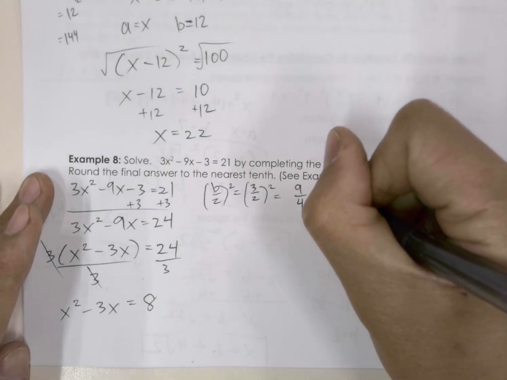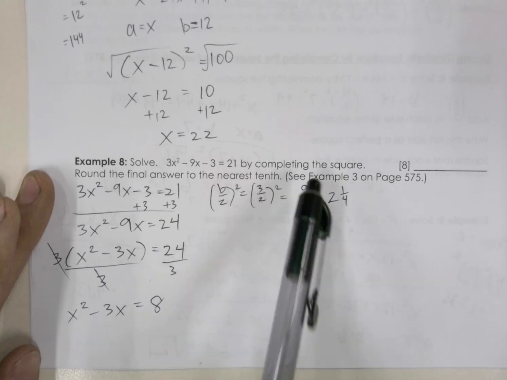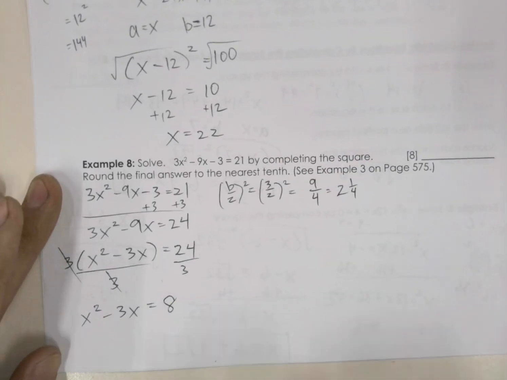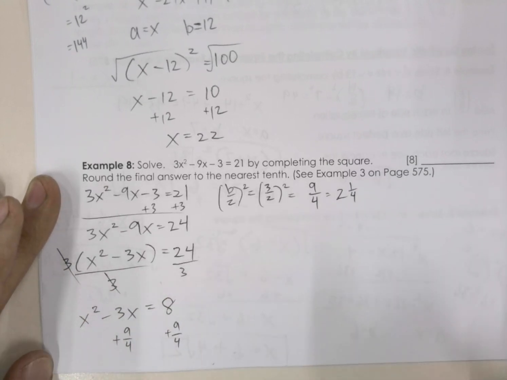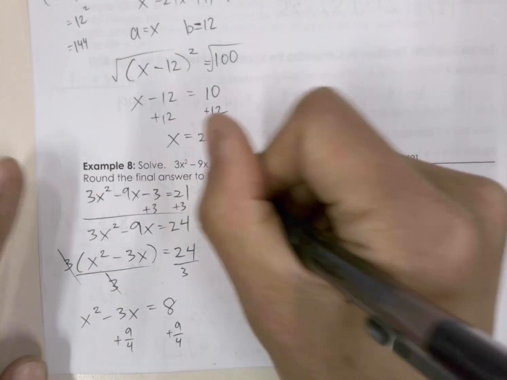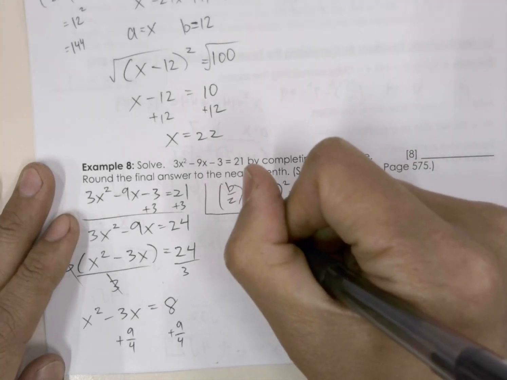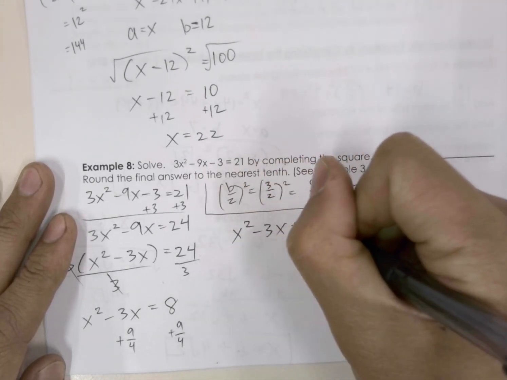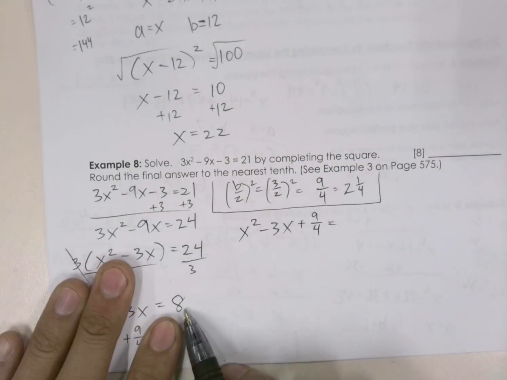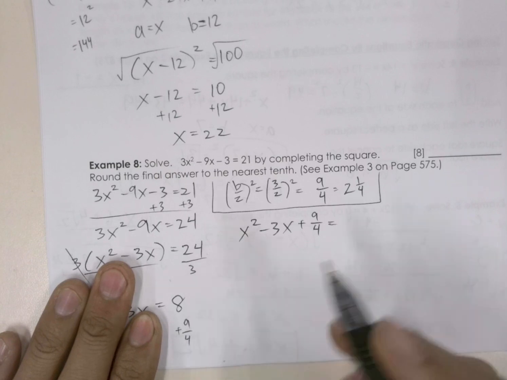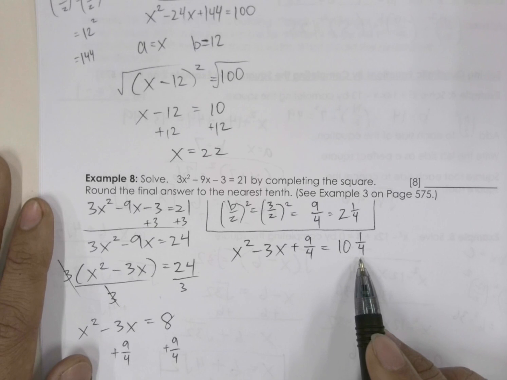So that's going to equal 2 and 1/4, right? 2.25. Maybe we could leave it as 9 over 4. That's easier to deal with. So let's add 9 over 4 to both sides. So then it's going to be x squared, I'm just going to put a little box around that, keep it separate from the rest of my work, minus 3x plus 9 over 4 is equal to, and 9 over 4 is 2 and 1/4. So if we add these two, it's going to become 10 and 1/4, right? So 10 and 1/4, maybe I could put there.